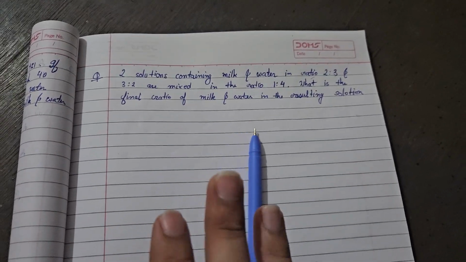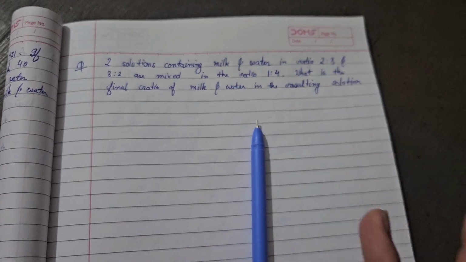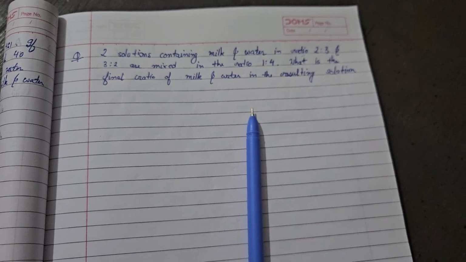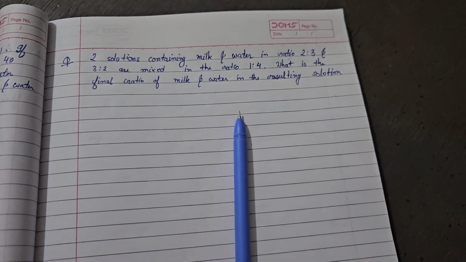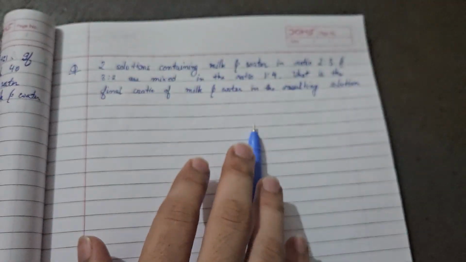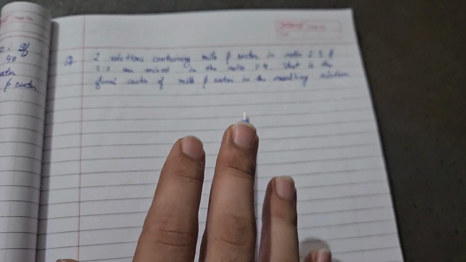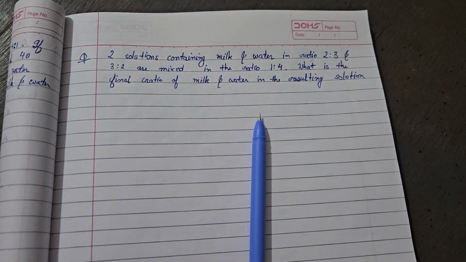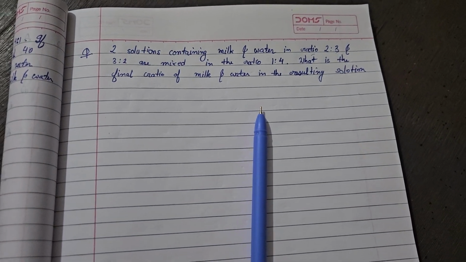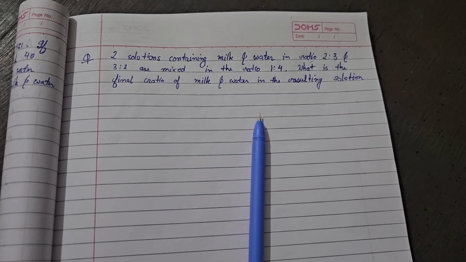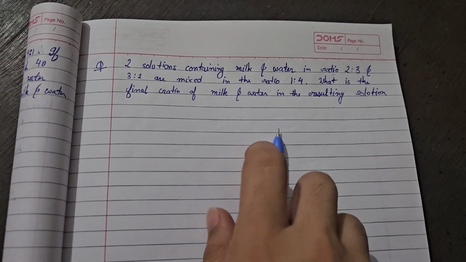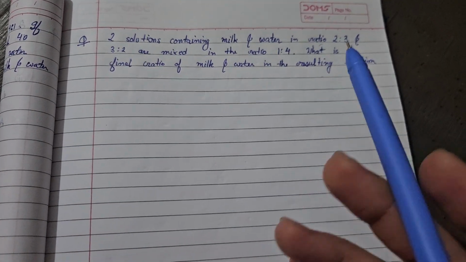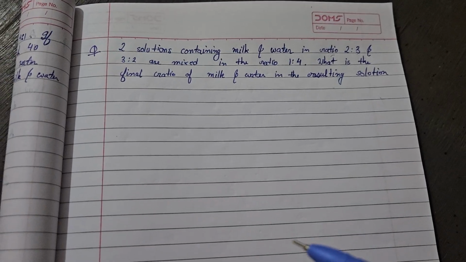Now this question can be very easily solved by mixture and alligations, and it can be solved by ratios as well. So I would request you to pause this video, try this question for yourself, and then watch the video. I'll solve it with both the methods. So I hope you have tried the solution. Let's try to solve it. First, we'll use the mixture and alligations process. So let's try solving it using mixture and alligation.